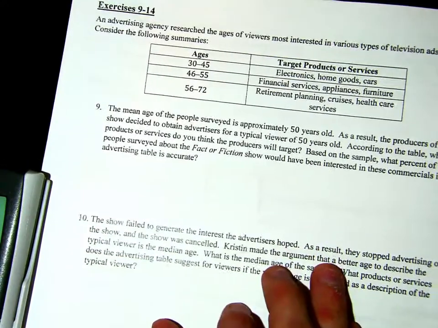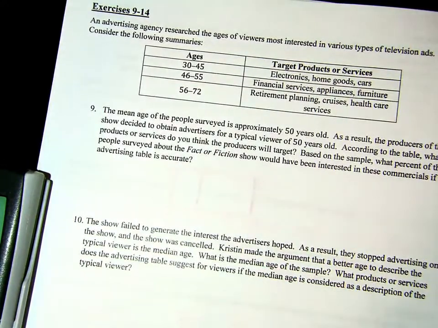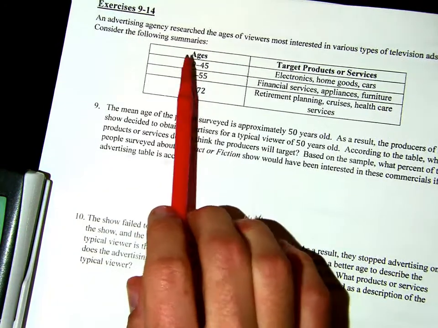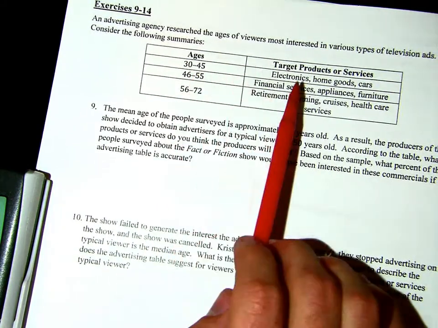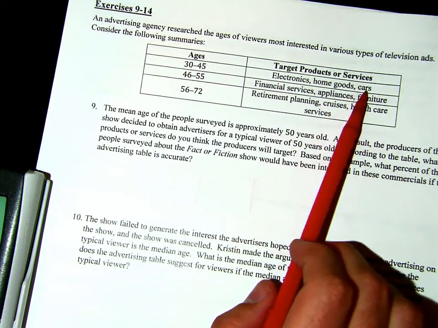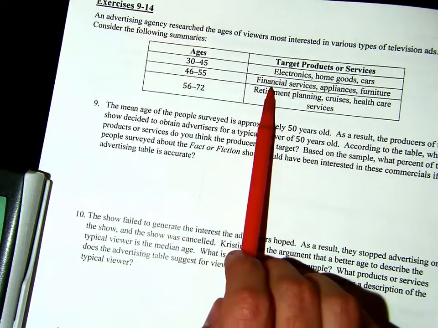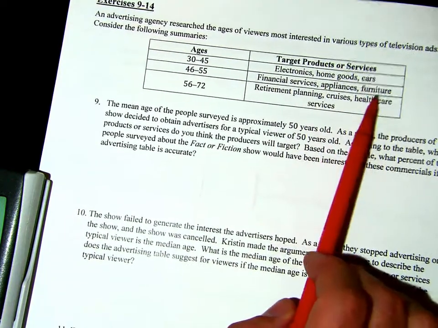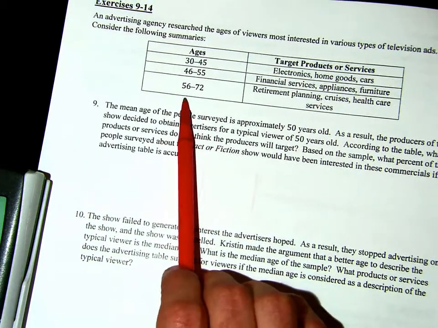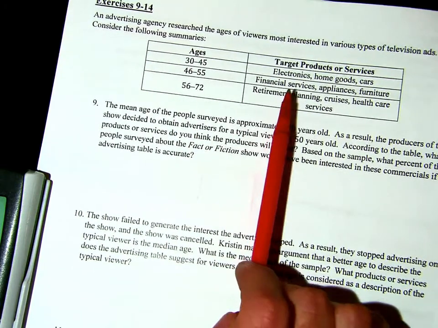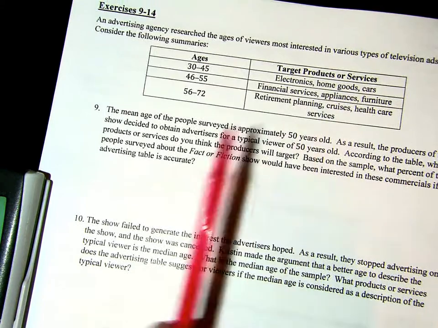For exercises 9 to 13, they say that an advertising agency researches the ages of viewers most interested in various types of television ads. So consider the following summary. Between ages 30 to 45, they're interested in electronics, home goods, and cars. Between 46 and 55, financial services, appliances, and furniture. Between 56 and 72, retirement planning, cruises, and healthcare services.